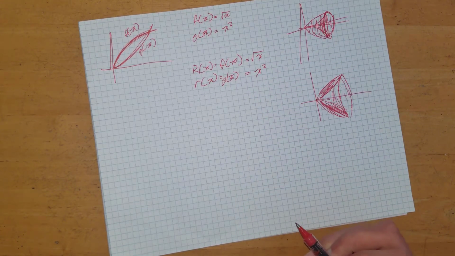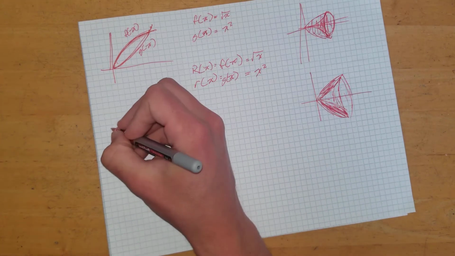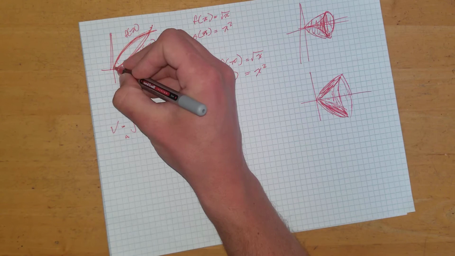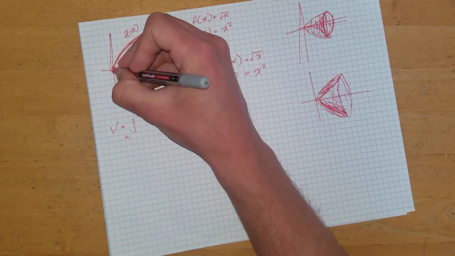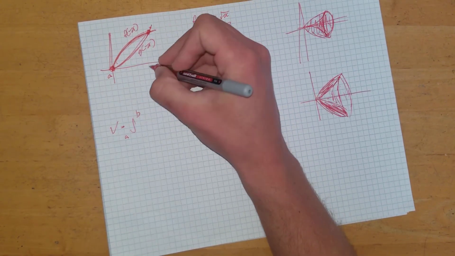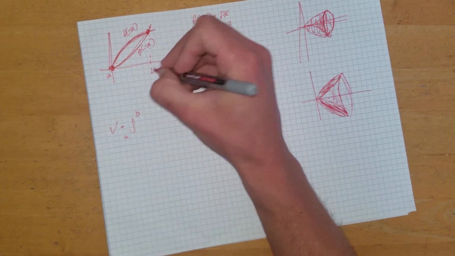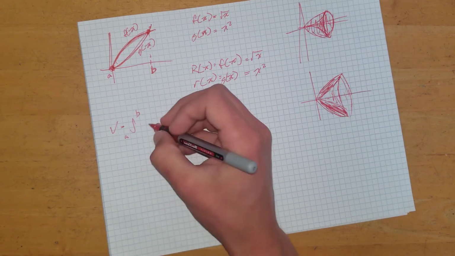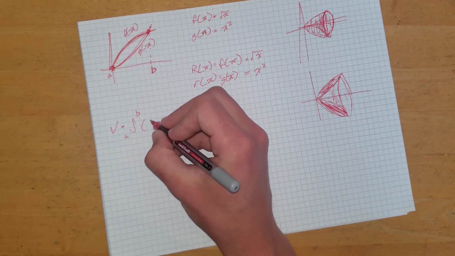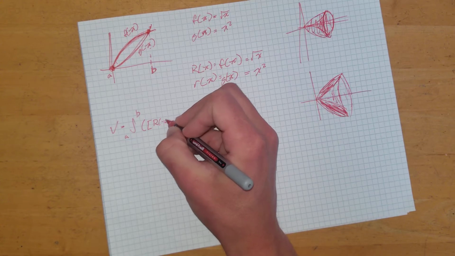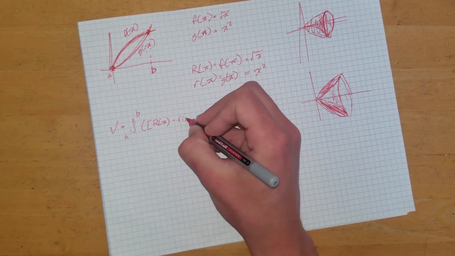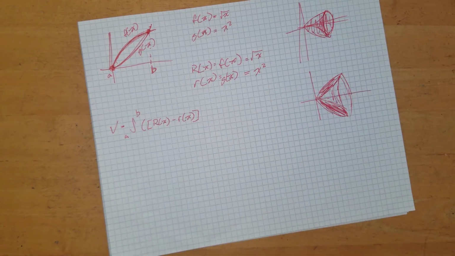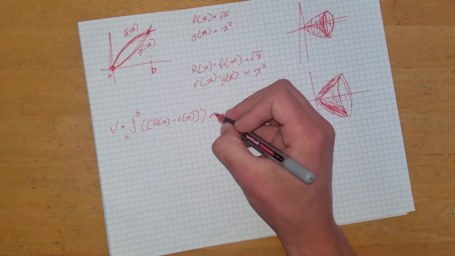So to find the volume, we're going to go from a to b, so where they intersect, right? We're going to integrate that, and we're doing big R of x minus little r of x, dx.